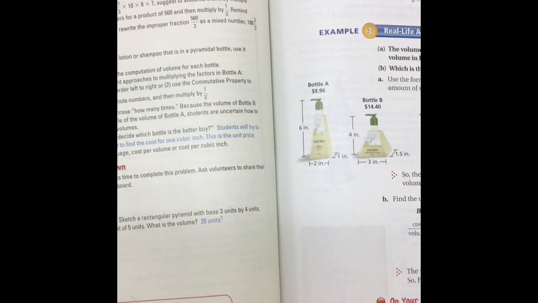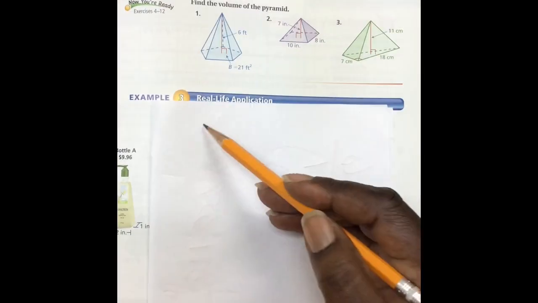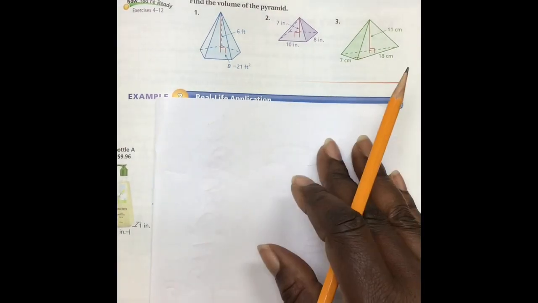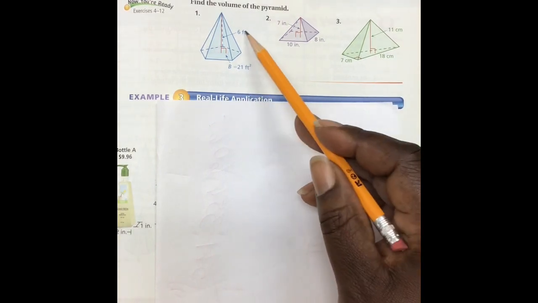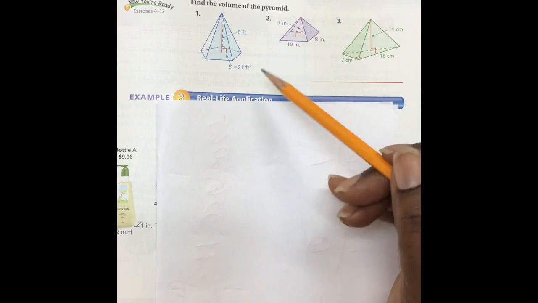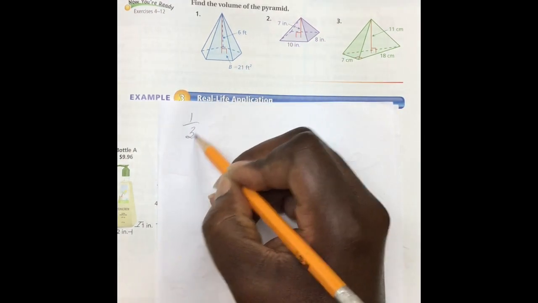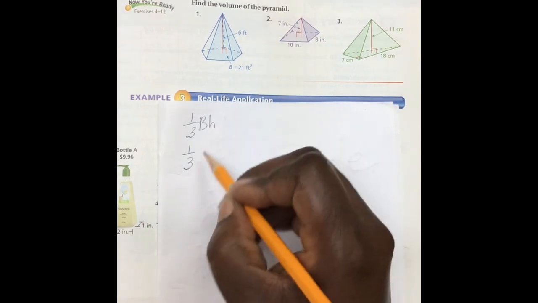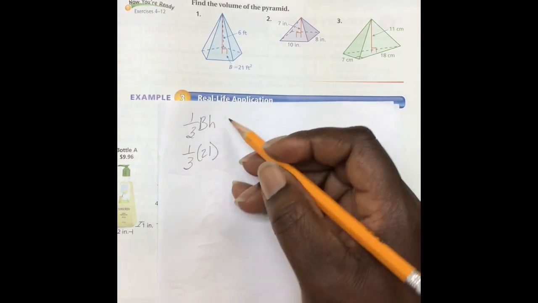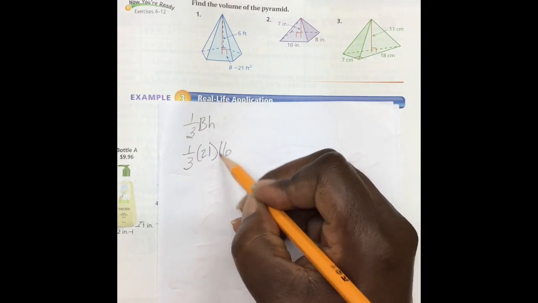On this page, we're going to take a look at the examples, and see if we can do them on your own. Let's try number 1. First, they tell us that the base is 21 and the height is 6. We know our formula is 1/3 base times height. The base is 21, and then times our height, which is 6.